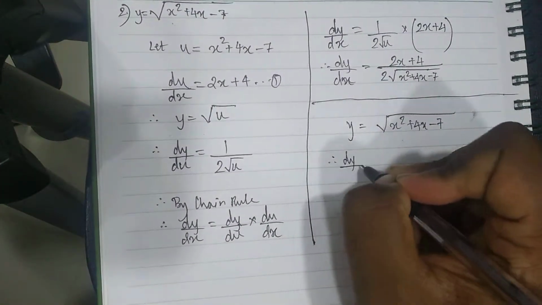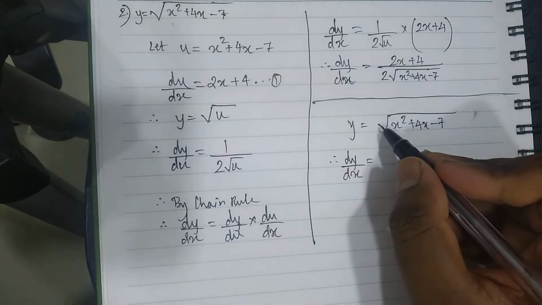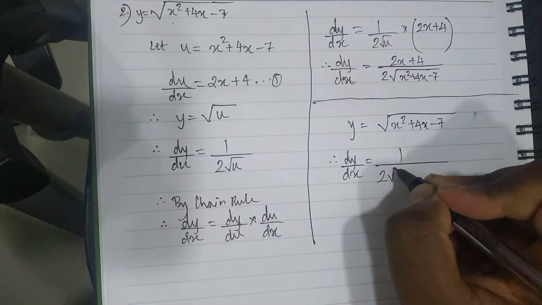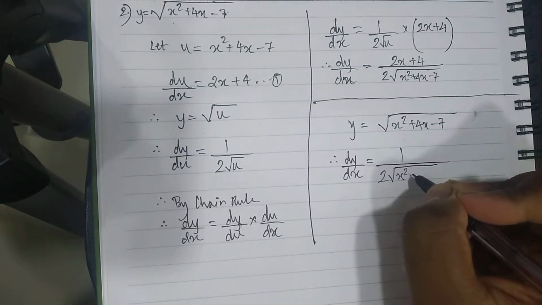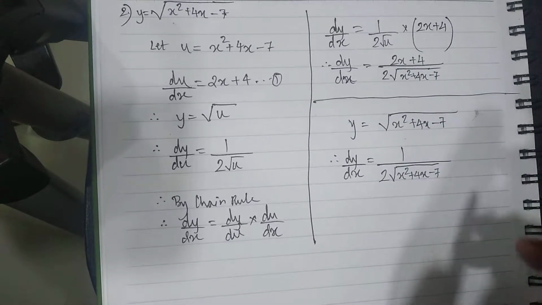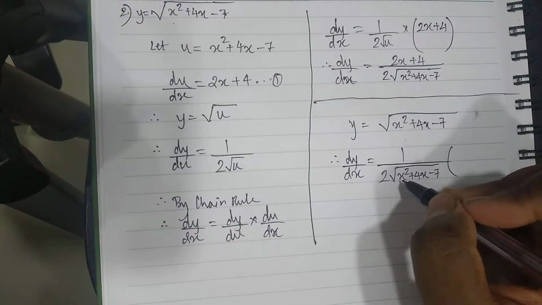So therefore this will become dy by dx equal to, now this is going to be the derivative of the outer function, which is the square root. So it's going to be 1 upon 2 root x square plus 4x minus 7. You will write that inner function as it is when you are taking the derivative of the outer function. Now you take the derivative of the inner function.